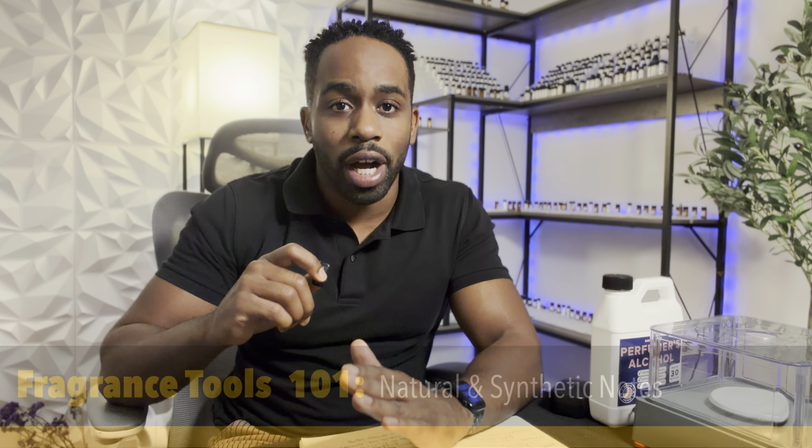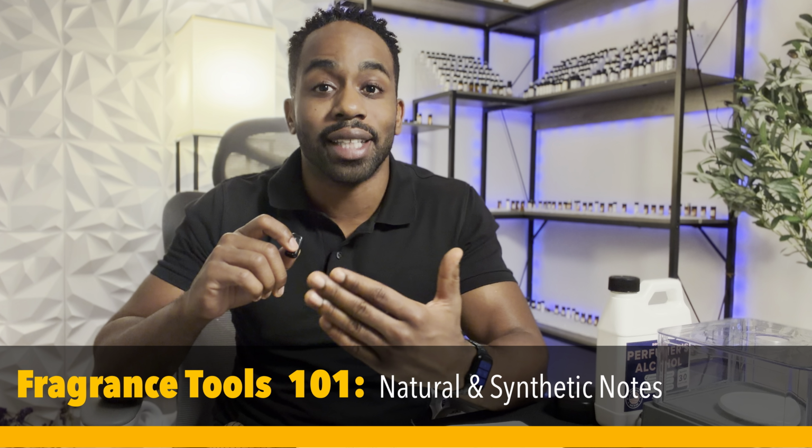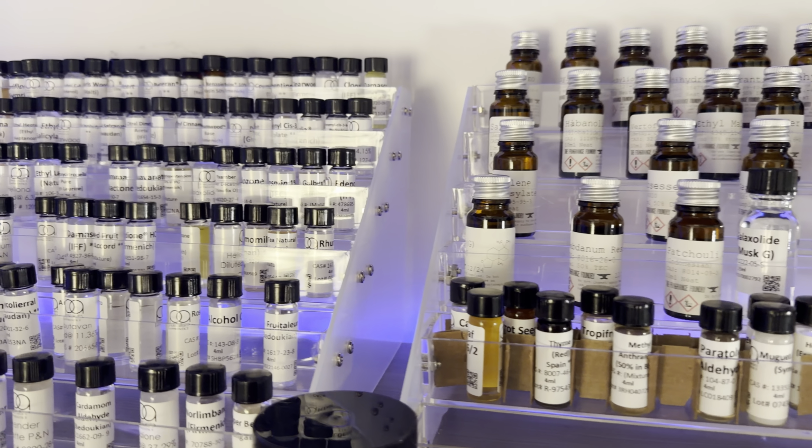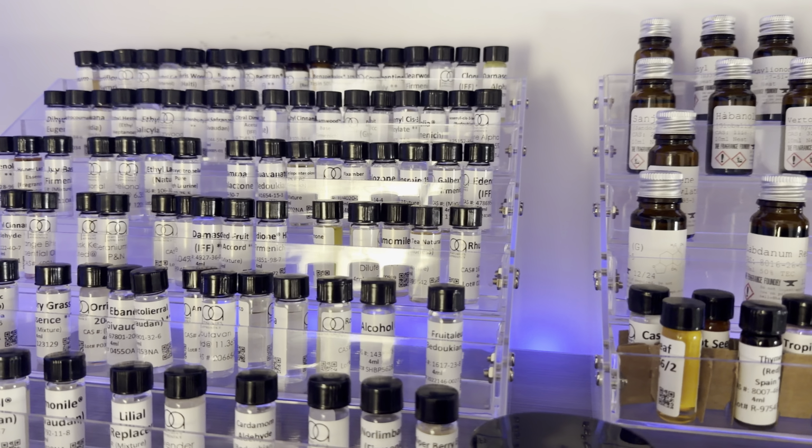So the first and most obvious thing you'll need is a well-rounded set of natural and synthetic materials. Now, these are the building blocks of every fragrance, and mastery of these materials is the only way you'll make a successful and interesting fragrance. You'll want to make sure you start out with a well-rounded mix of materials. We're talking citrus notes, floral, woody, green, balsamic, ambers, spicy, aldehydic, and musky materials. I know that sounds like a lot, but it's pretty manageable.